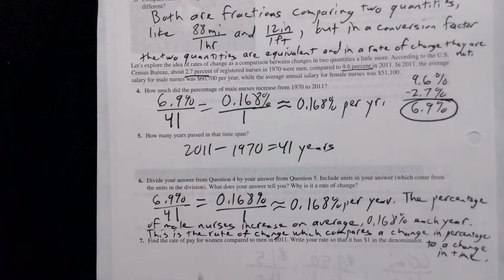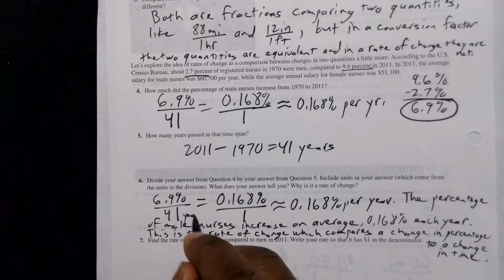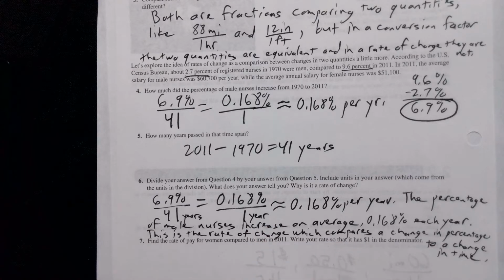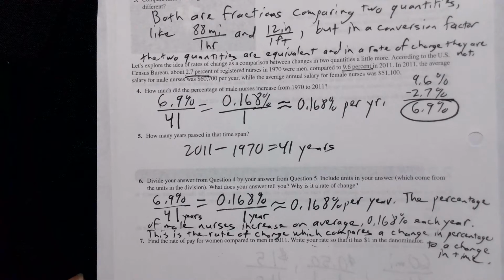Because up here we have percent, I should have put years here. And then 1 year here. So that compares a change in percentage to a change in time. Okay, now we move on to number 7.